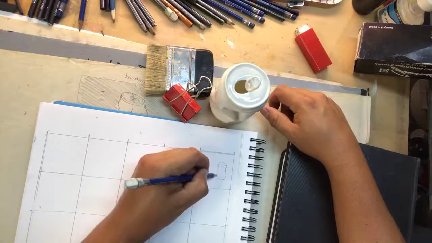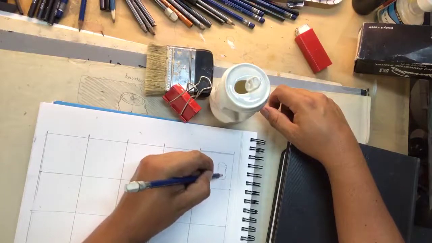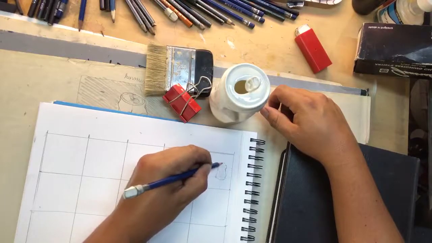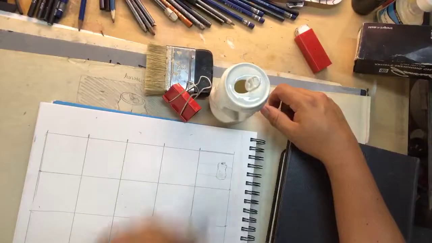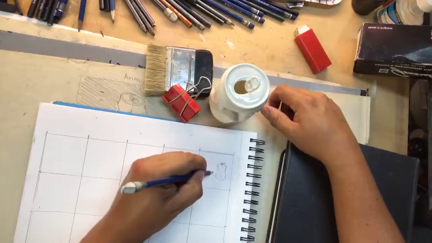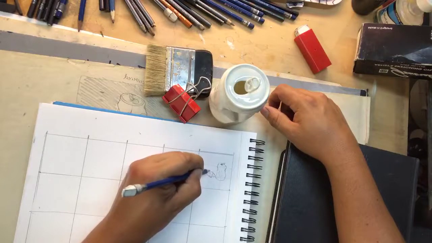And on this one, I want you to go ahead and try some shading. Not required, but for those of you that are advanced, go ahead and make this little mini composition shaded if you want to. But not required.